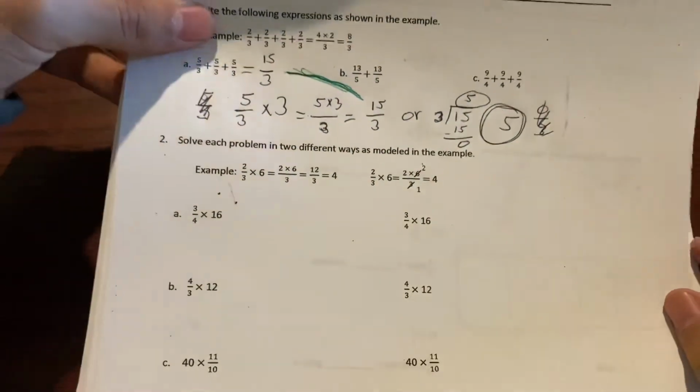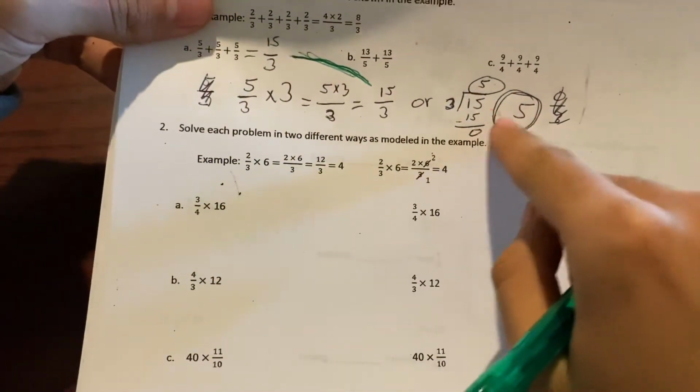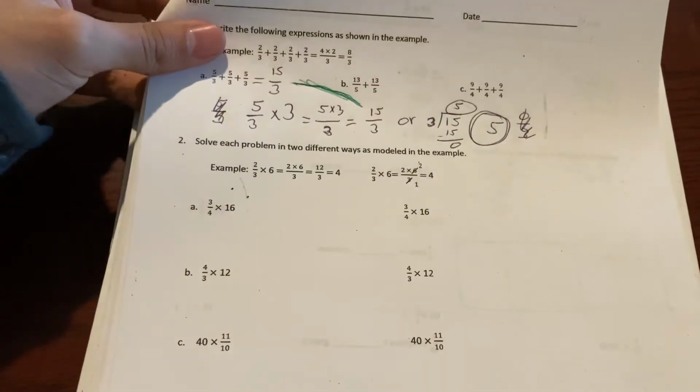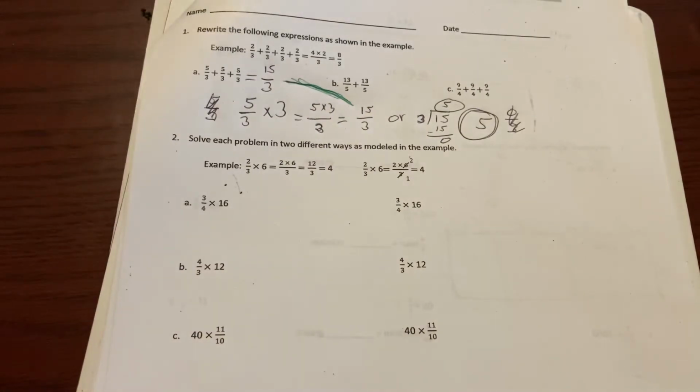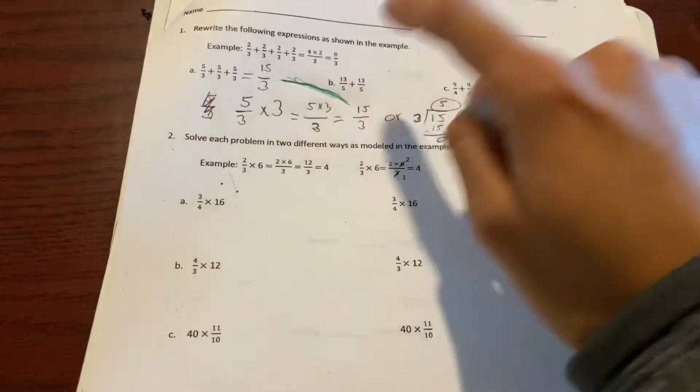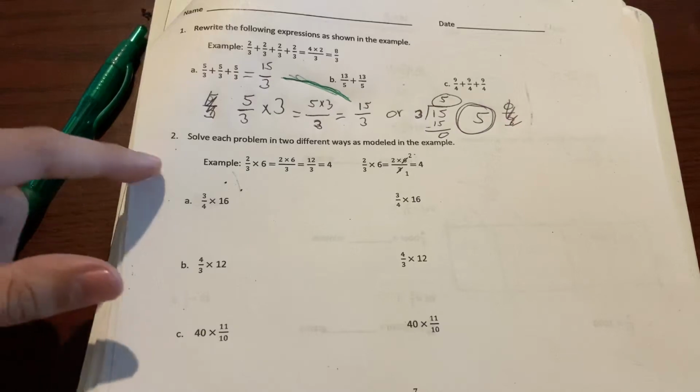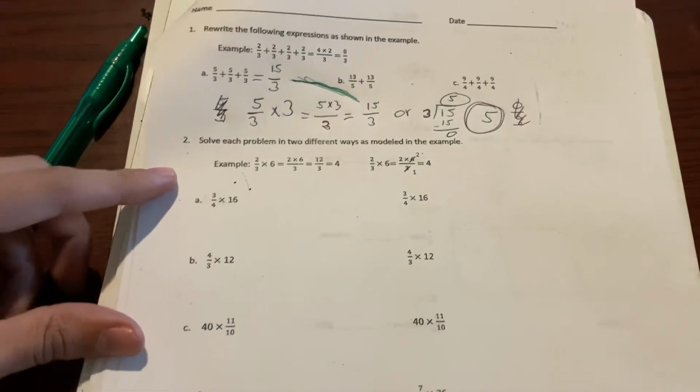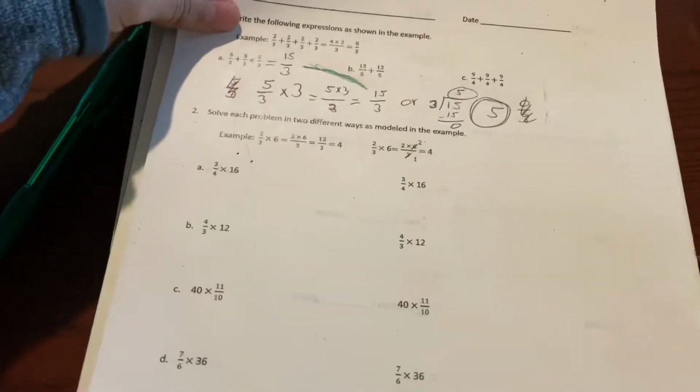Right? We divide it, and we will get 5 either way. And that's it. Let's do the same for part B and part C. Now number 2, or these problems over here.